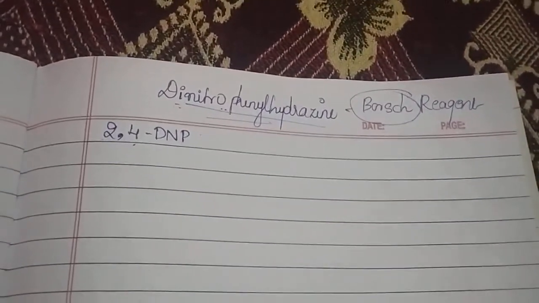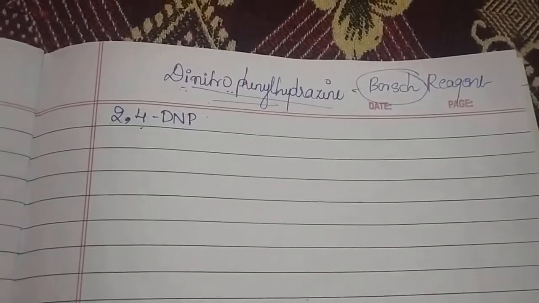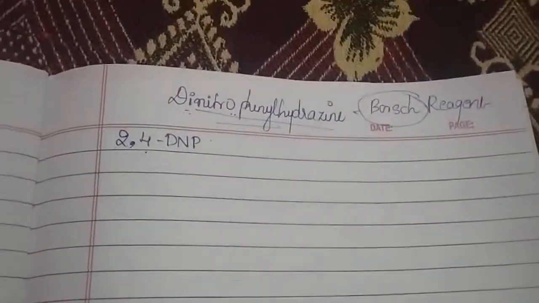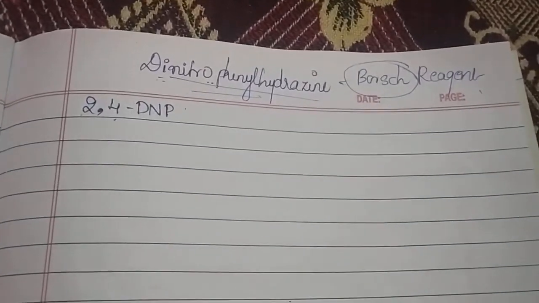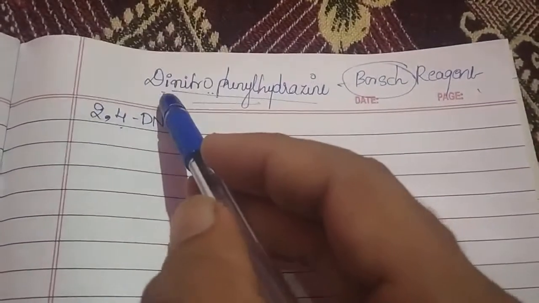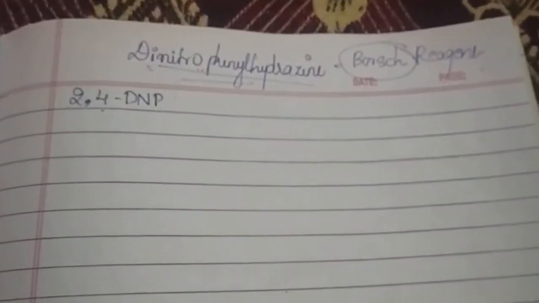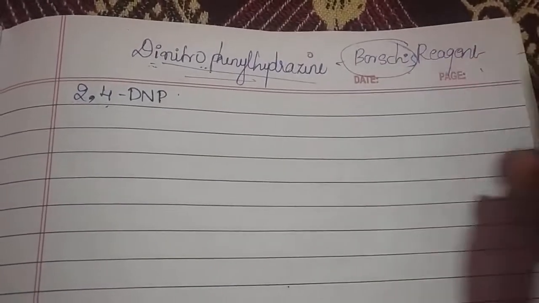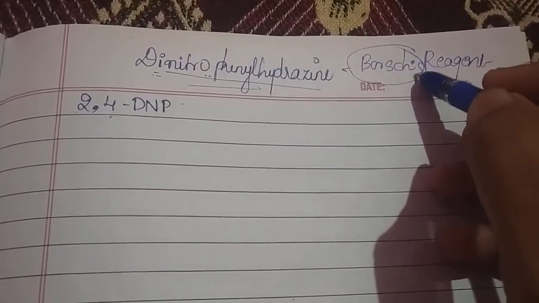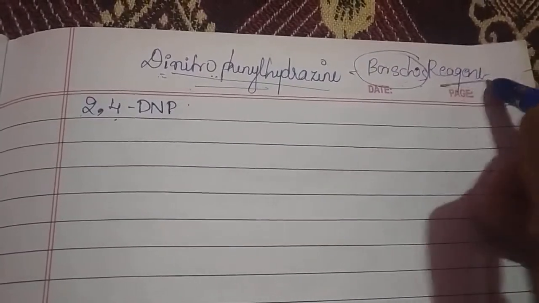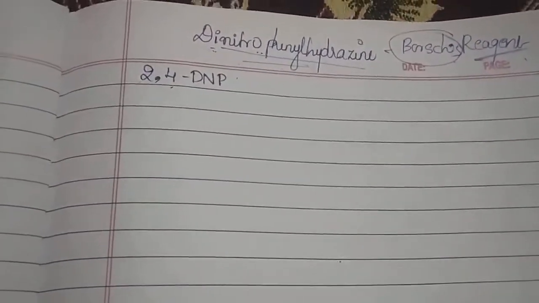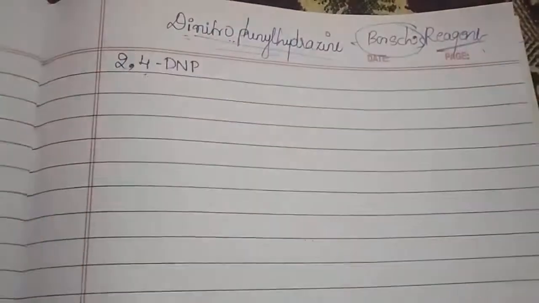Why I am saying this: in your competitive exams, and even in your PU exams, they can ask you to give a reaction when carbonyl compounds are treated with Brady's reagent. So don't panic. Brady's reagent is nothing but dinitrophenyl hydrazine. So it's called Brady's reagent, nothing but your dinitrophenyl hydrazine. First of all, we have to see how to write this reactant.